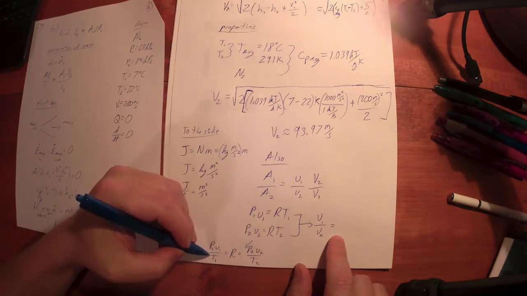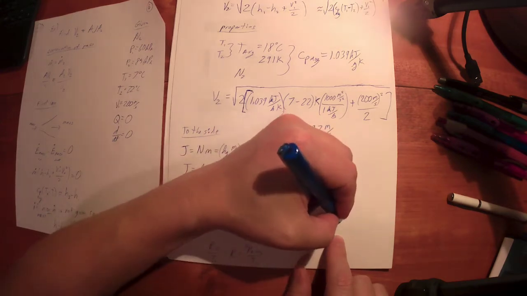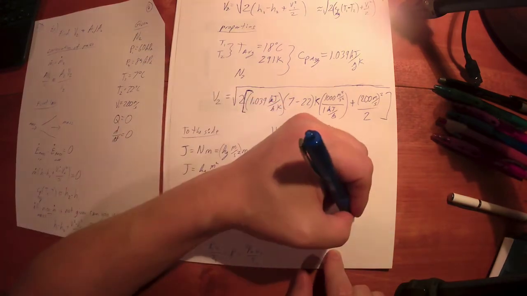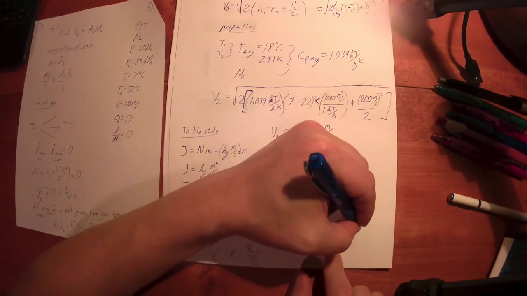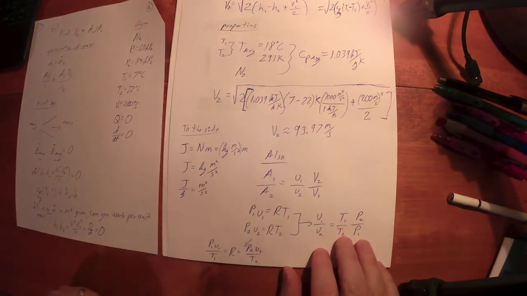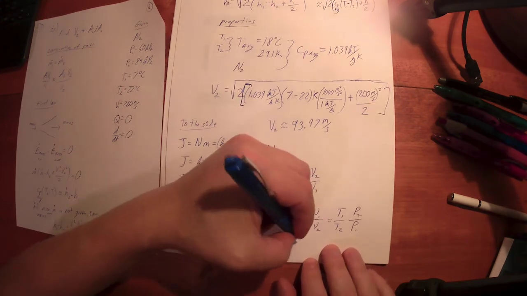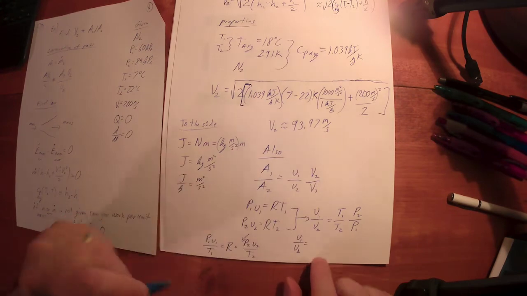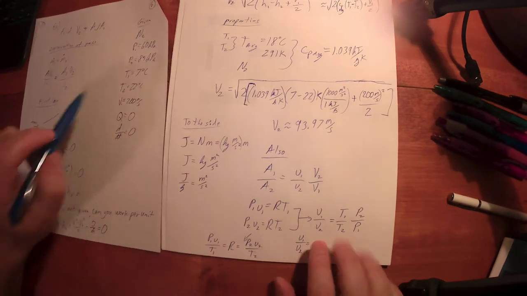This is going to be T1 over T2 times P2 over P1, I believe.